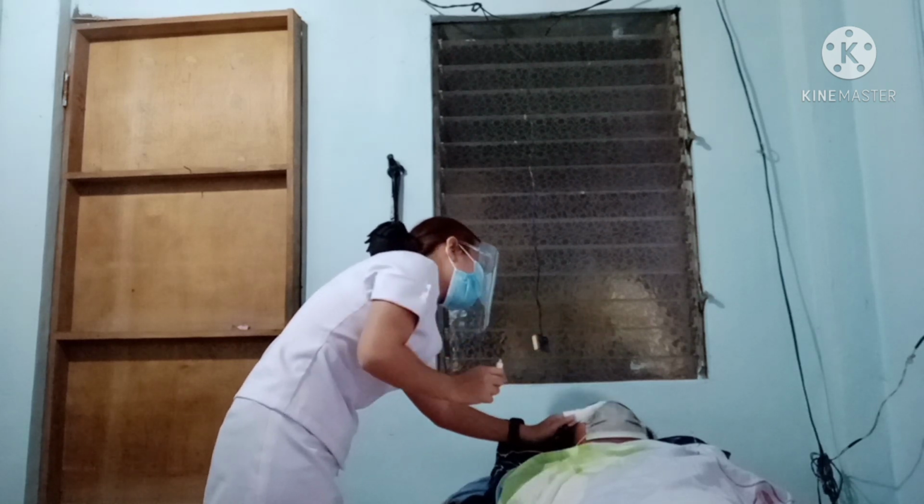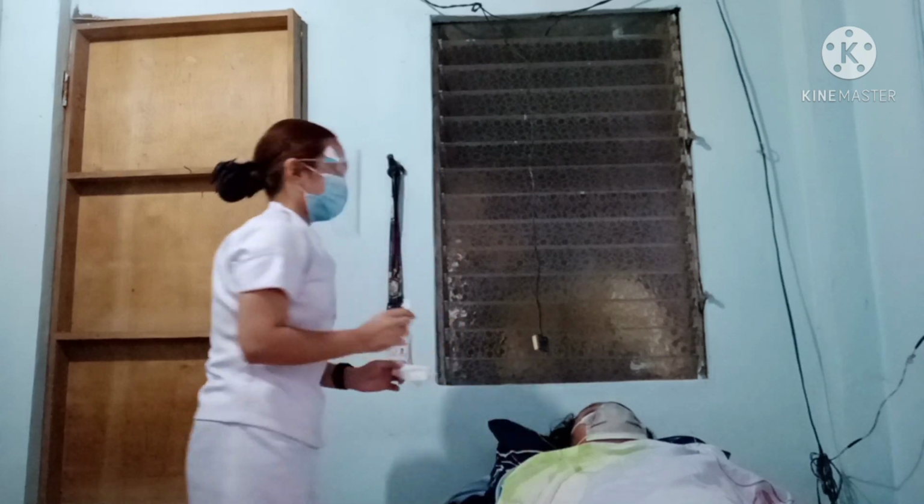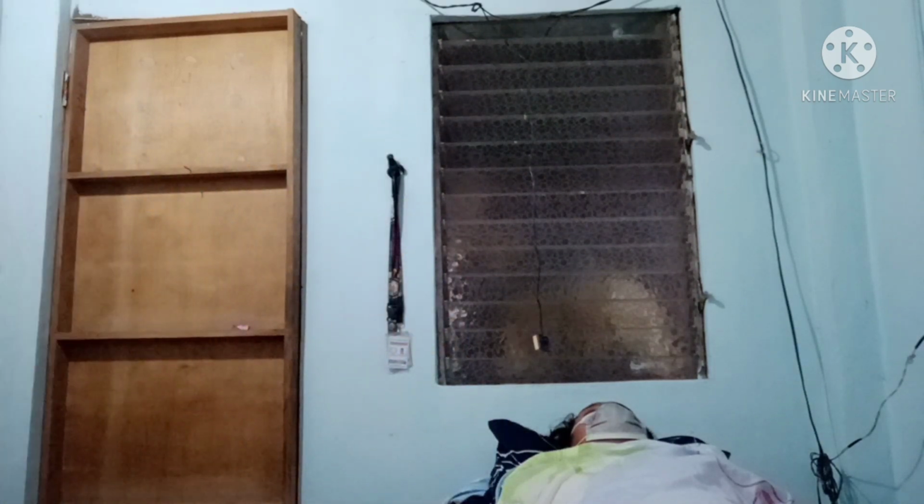Close eyes gently. Step 16. Instruct the patient not to rub the affected eye. This prevents injury and irritation to the eye.